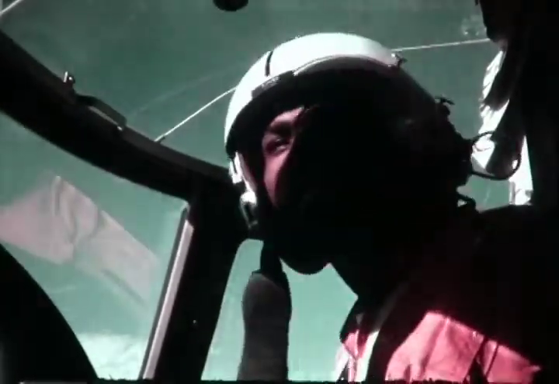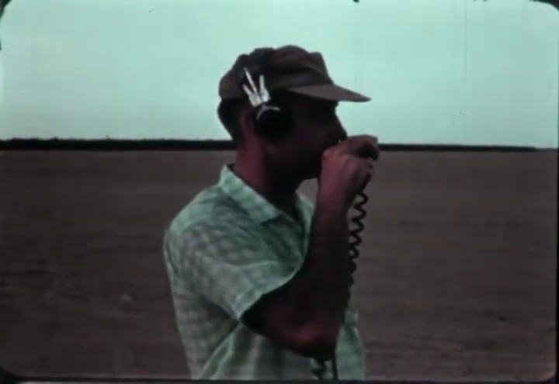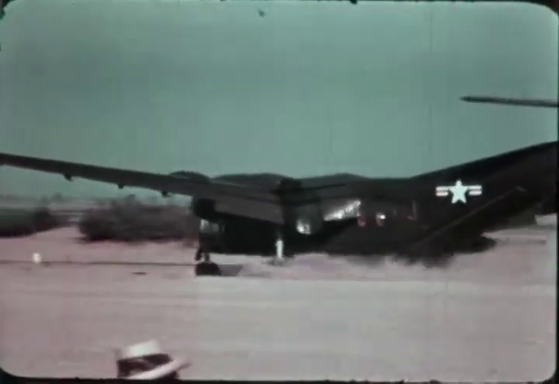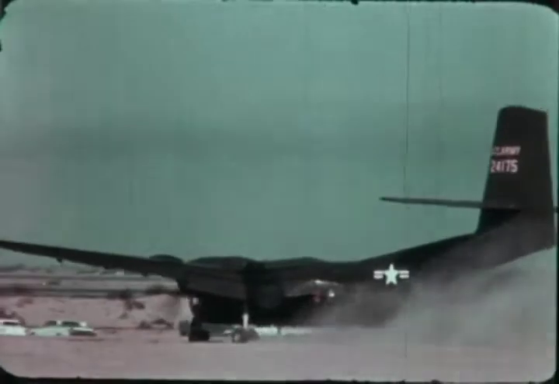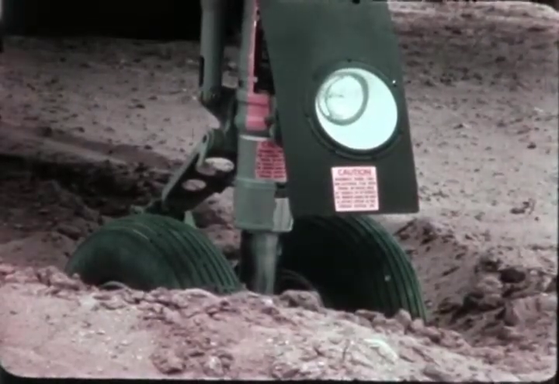Here, the pilot receives instructions from the project officer on the desired approach, including such factors as airspeed, aircraft configuration, power requirements, and technique. This kind of result indicated the need for better wheel bearing seals as well as larger tires.